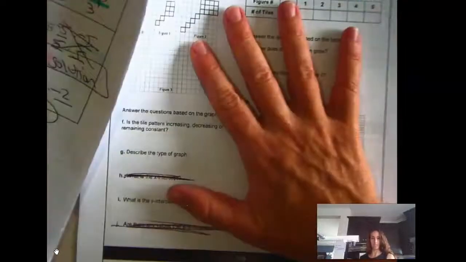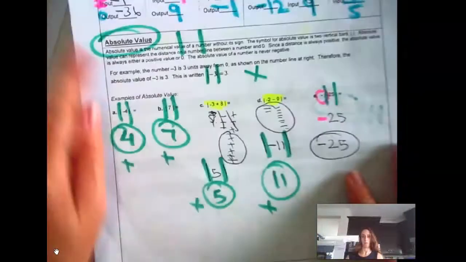Okay? Let's look at your homework. So this is your homework, okay? For your homework, I don't care about this and I don't care about this. But this is the exact same thing as this, same. Now this is absolute value. So you go back here. Absolute value. Go back to your packets. And then that's it. Do your homework.